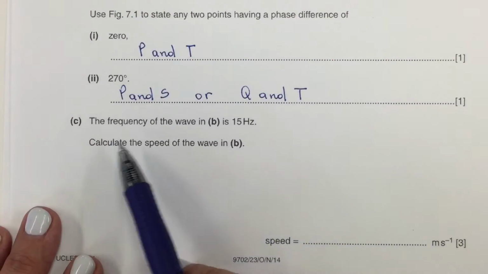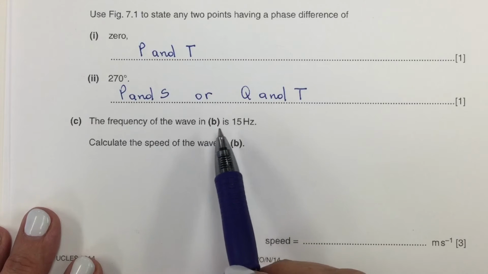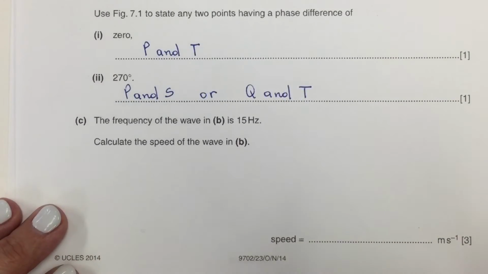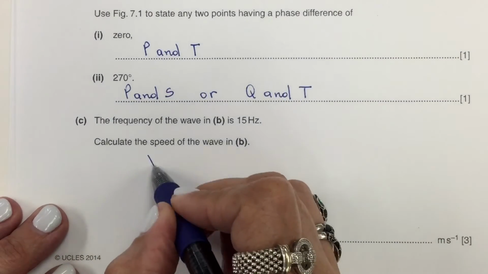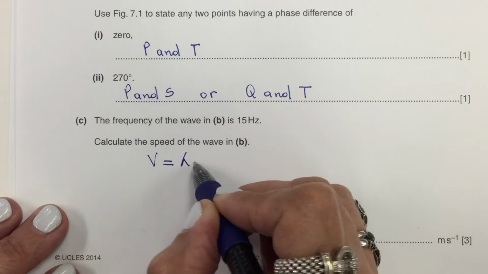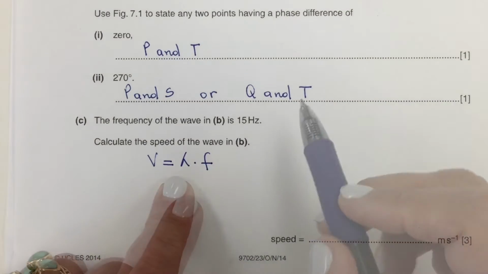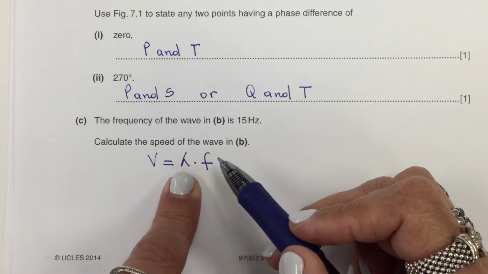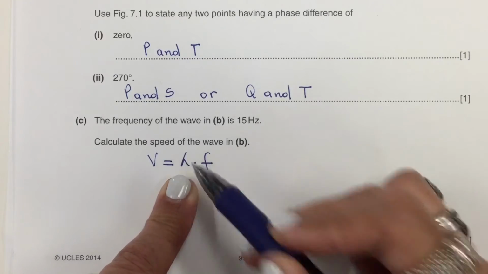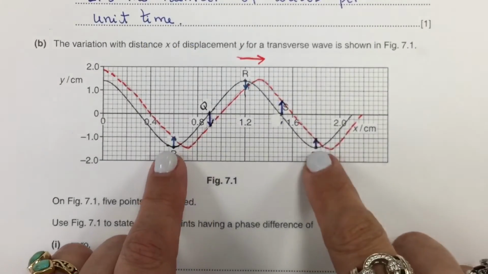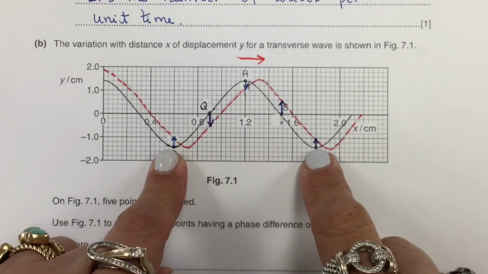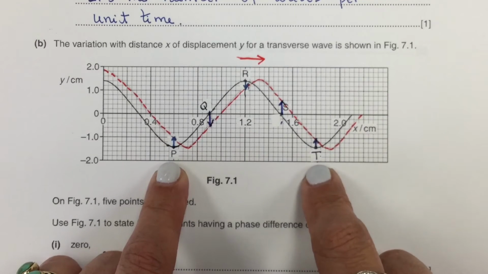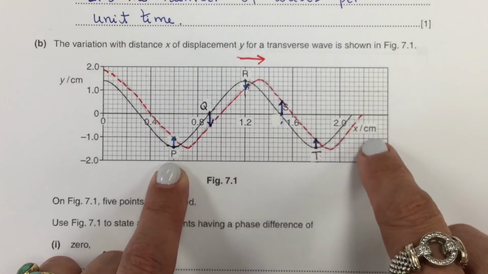Next question. The frequency of the wave in B is 15 Hertz. Calculate the speed of the wave. That is just one formula for the speed of a wave: speed in terms of the wavelength and frequency. Frequency was provided, but we need to observe the diagram to find the wavelength. These are two troughs, so this is one complete wavelength. It is easier to find the corresponding number on this x axis.